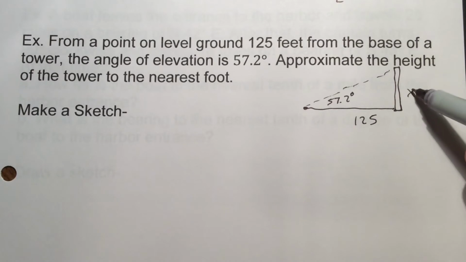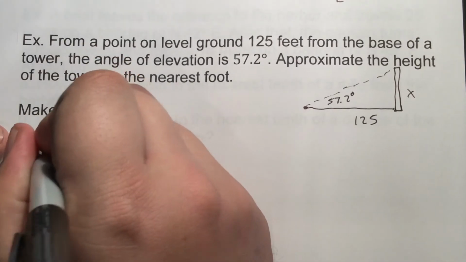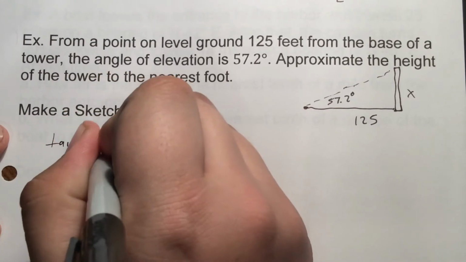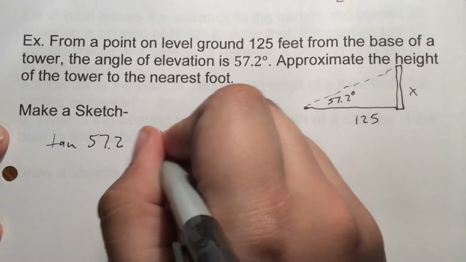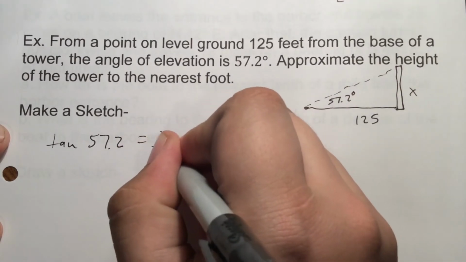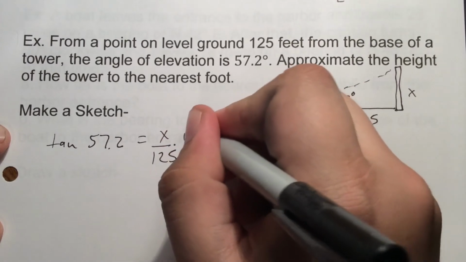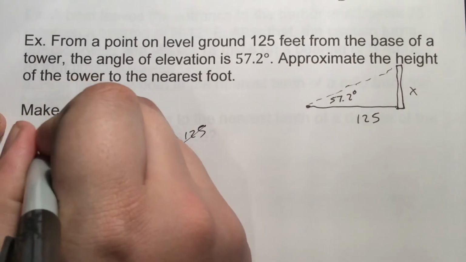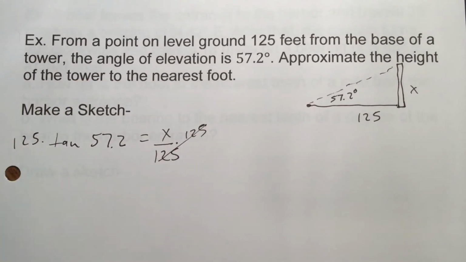Well, we have an opposite, we have an adjacent. Which one uses opposite and adjacent? Well, tangent or cotangent. Because cotangent's not on the calculator, I'm going to suggest let's use tangent. So we're going to set this up. Tangent 57.2 equals opposite x over adjacent 125. Well, to get x by itself, we would times both sides by 125 to get the 125 to cancel on the bottom. And that's what we're going to put in our calculator.